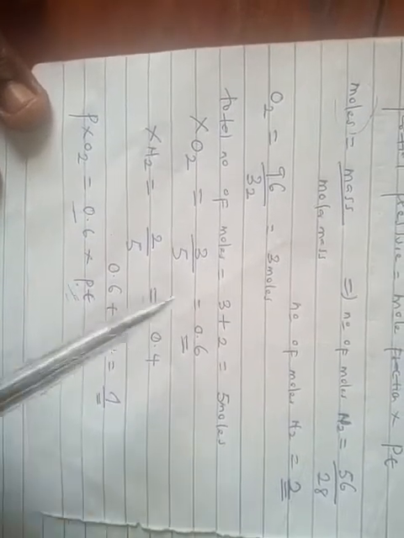But fortunately for us, we have the total number of moles. So we use the ideal gas equation, which is that PV is equal to nRT. And n, which is the total number of moles, is equal to what? 5 what? Moles.